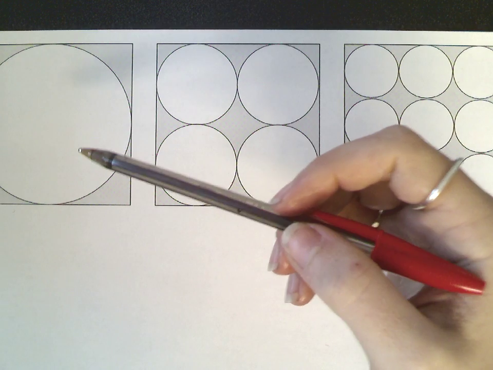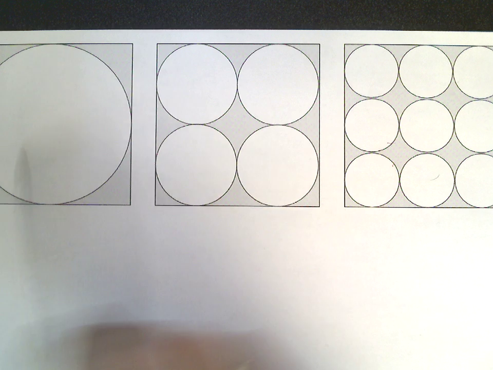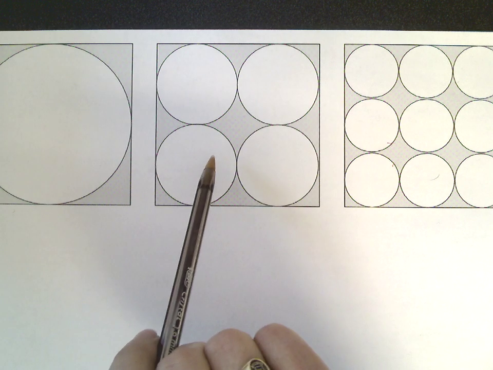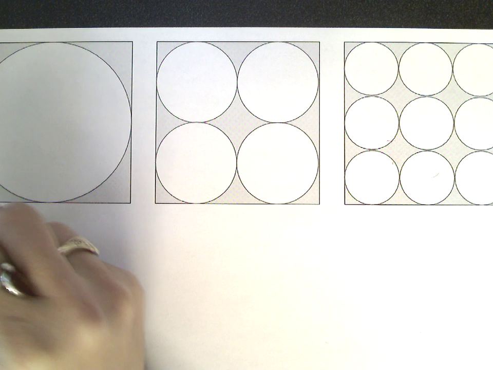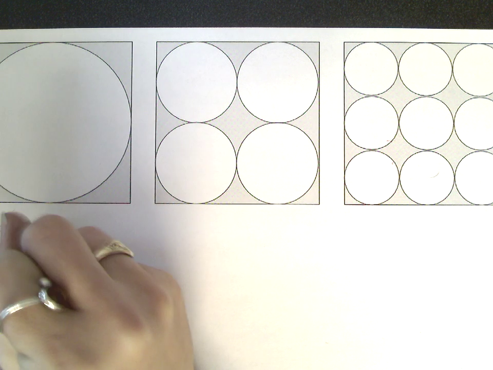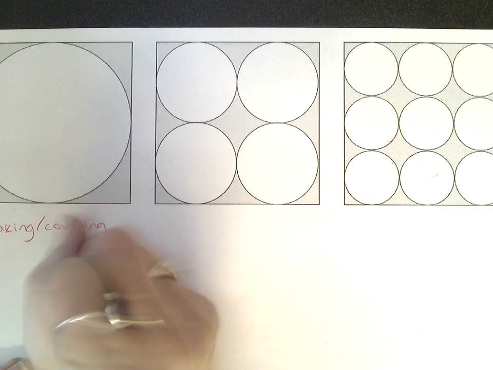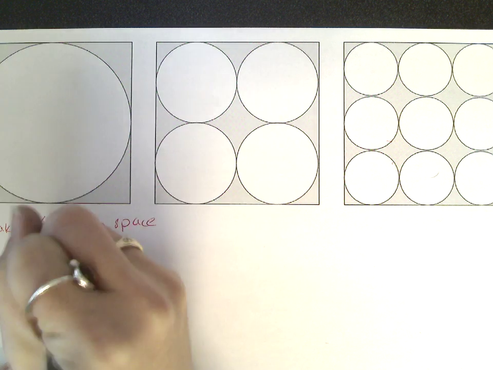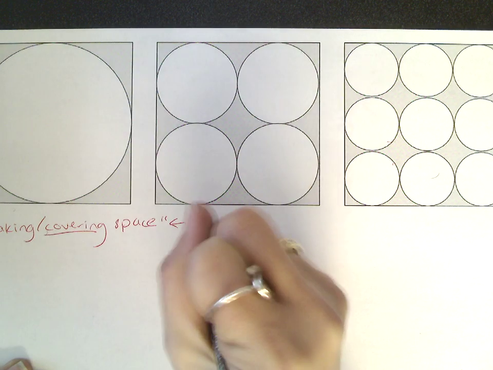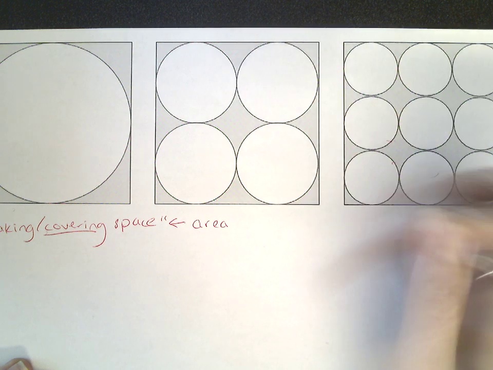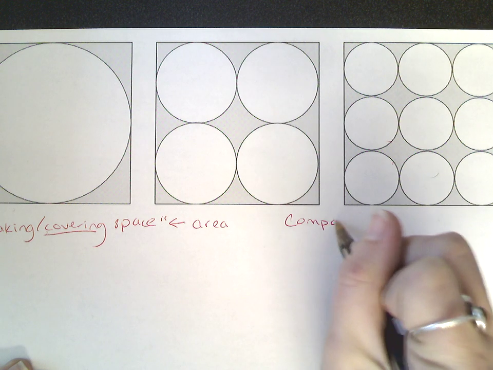And in 7a, it was, are these areas equivalent? And when you're asking about taking up space or covering space, and I like covering because we're really thinking about covering this space, that's the same as thinking about area. So we really want to compare the area of these 3 figures.